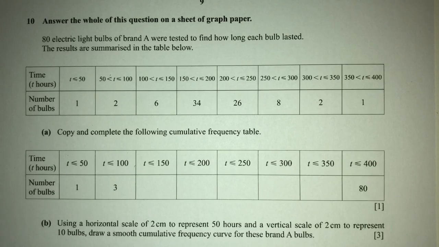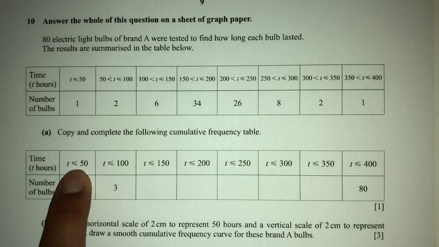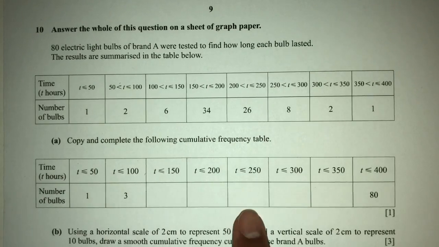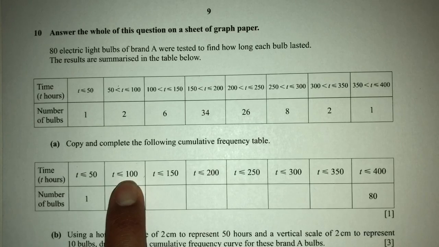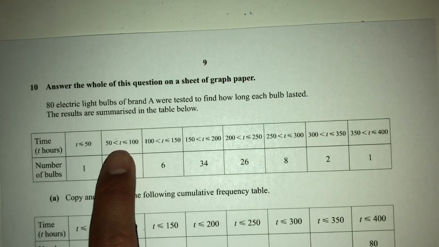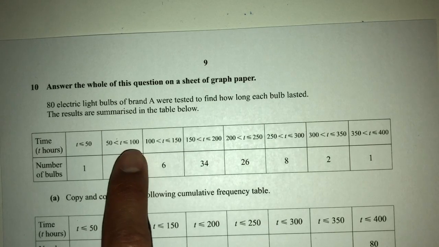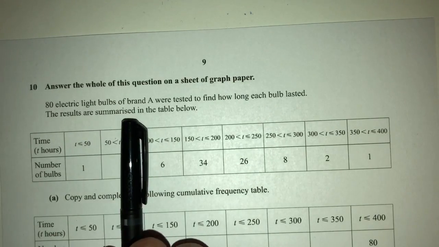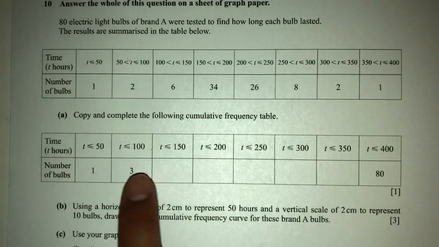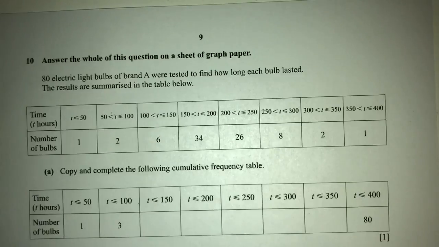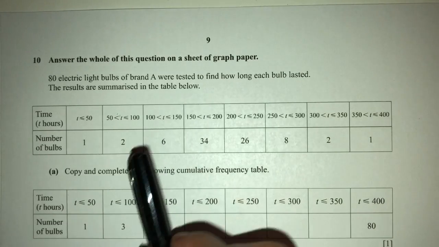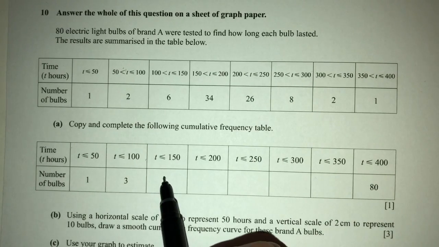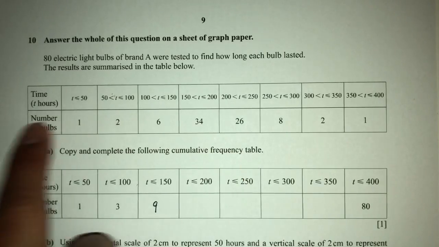Now just to understand how to find this, pretty easy. First value here is less than 50. Here we look at it, it is 1, so that will be 1. Now here we have less than 100. Up here we have less than 50, and now here between 50 and 100, but if you want to find less than 100, you have to look for those two, everything before here, so it will be 2 plus 1. That's why it's 3. Now the same logic, less than 150, everything before that, it will be 1 plus 2 plus 6, that will be 9. So basically we have to add for each value.